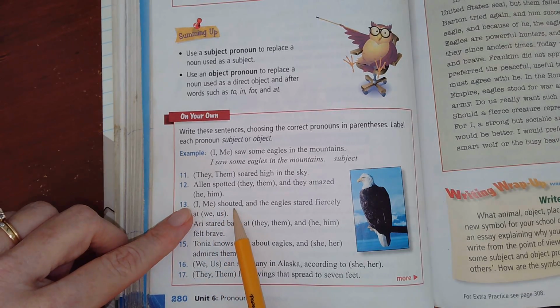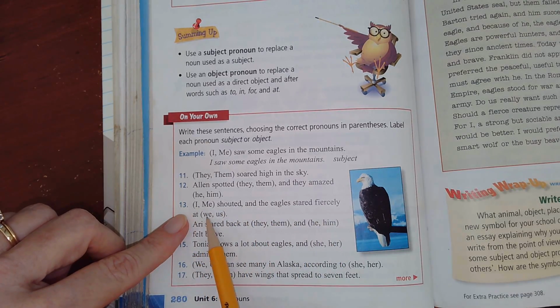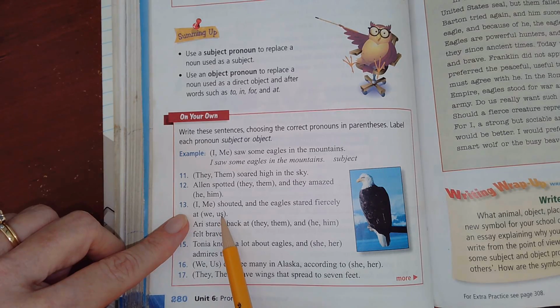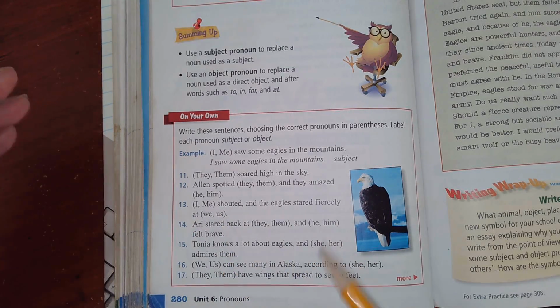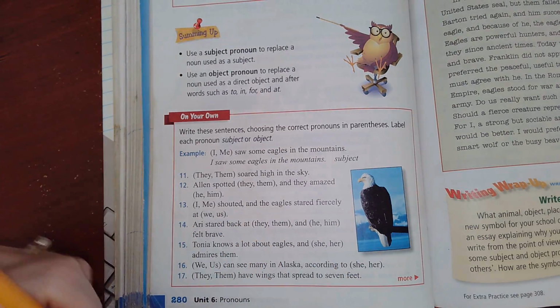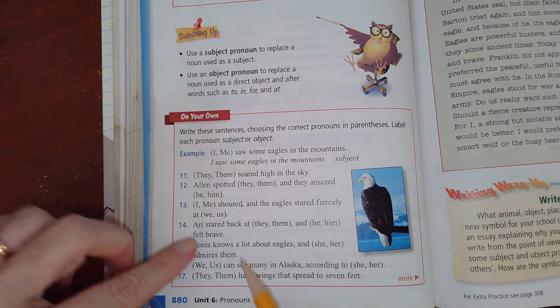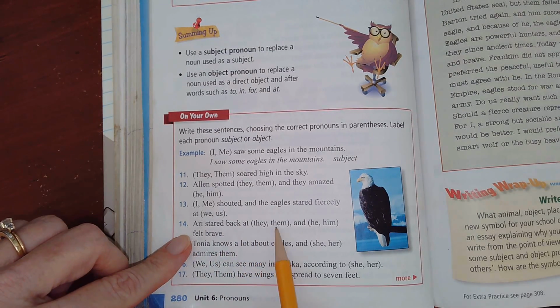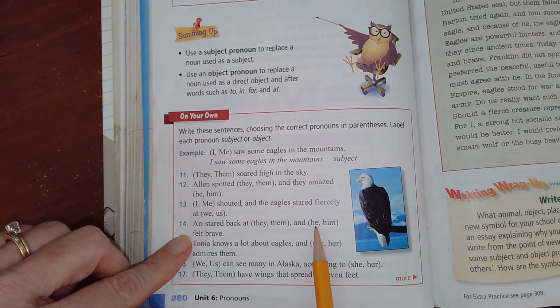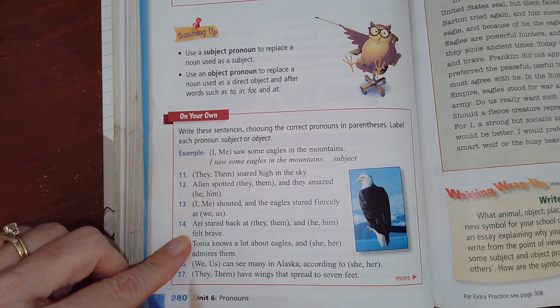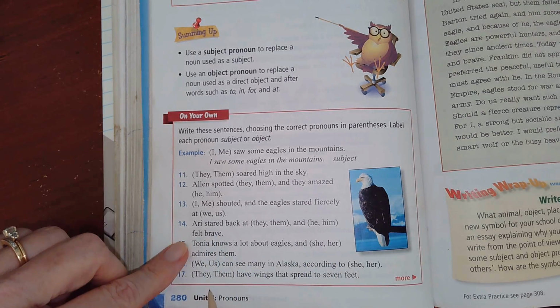I shouted, and the eagle stared fiercely at us. That was at, a preposition, so you need that object pronoun behind it. Ari stared back at them. Again, this is a prepositional phrase, so you need the object pronoun. And he felt brave, because now we have a compound sentence. This is the subject to the second part of that compound sentence.